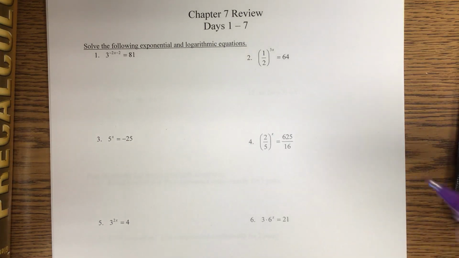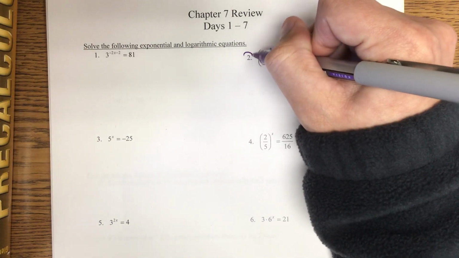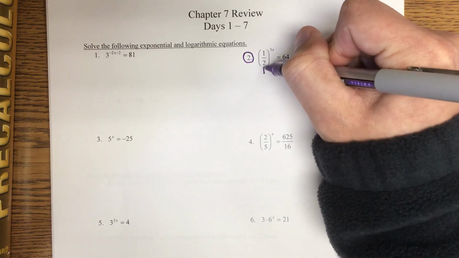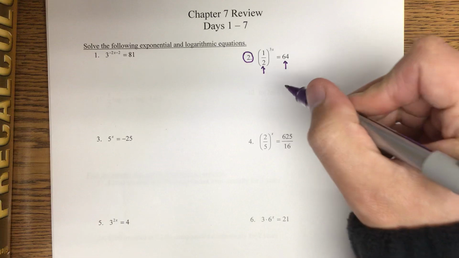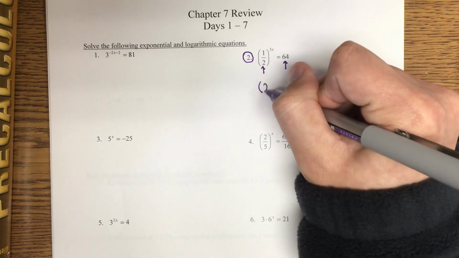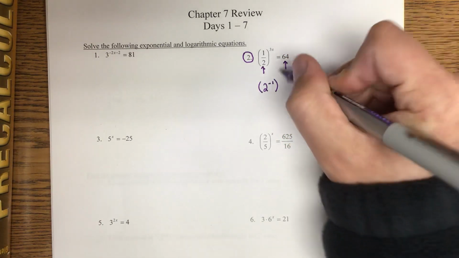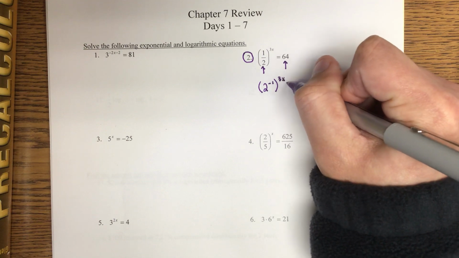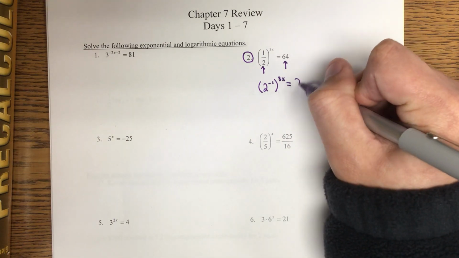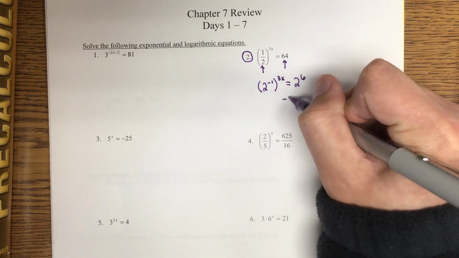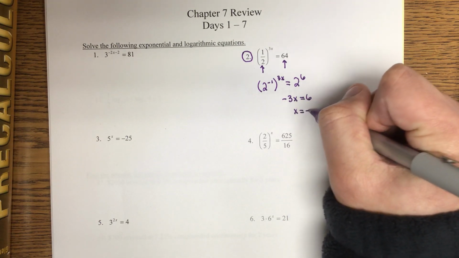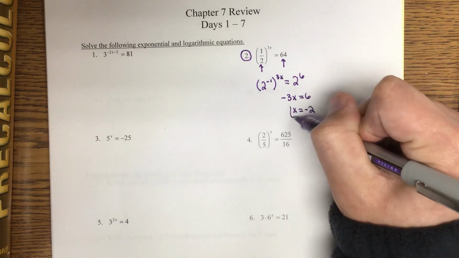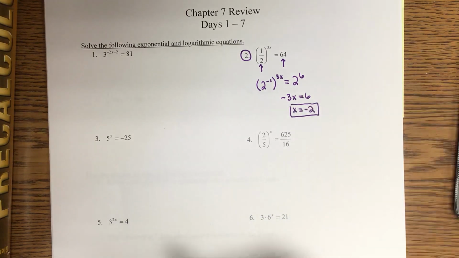So just as a quick reminder, problems from day 2 is when we try to get bases to be the same. So for problem number 2, I might change both of those to a base of 2. So for 1/2, that's 2 to the negative first. And for 64, that's 2 to the 6. So then I would get negative 3x is equal to 6, and x is equal to negative 2. So it works out really nice when I can get bases to be the same.